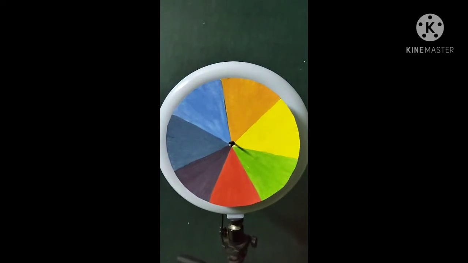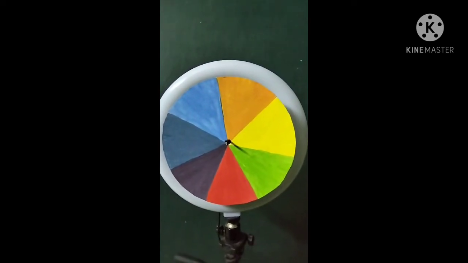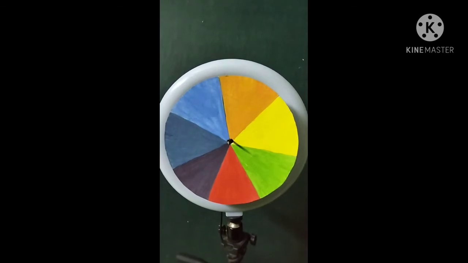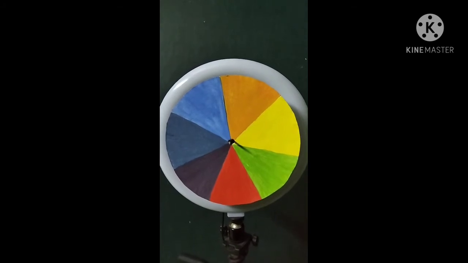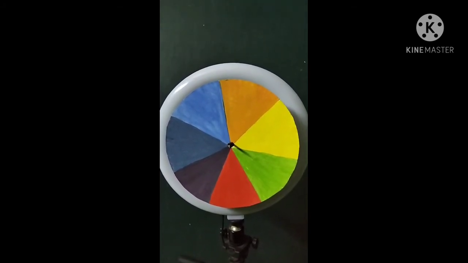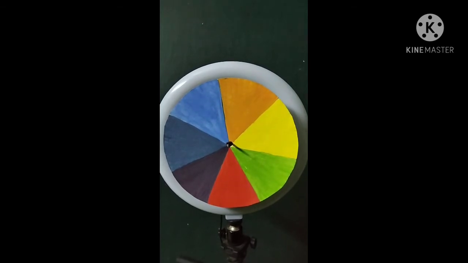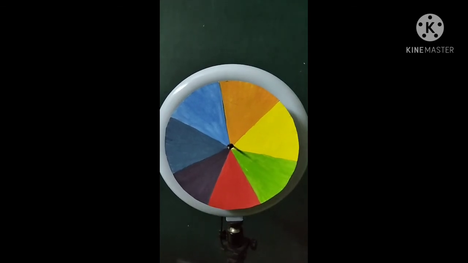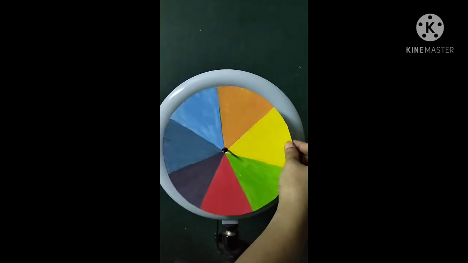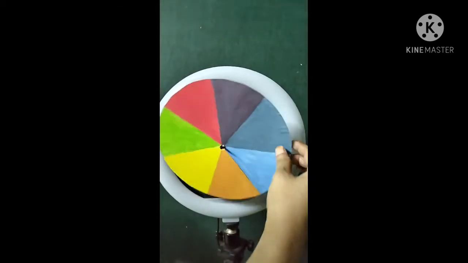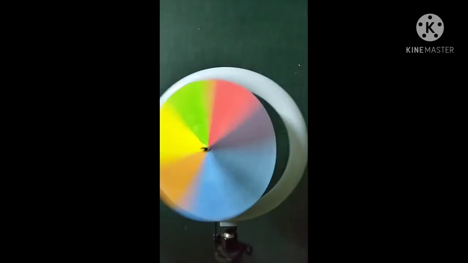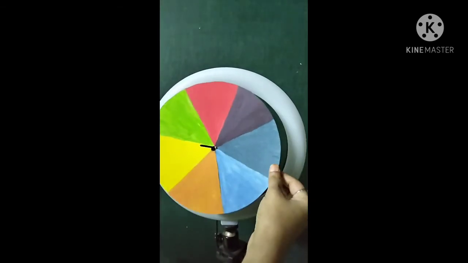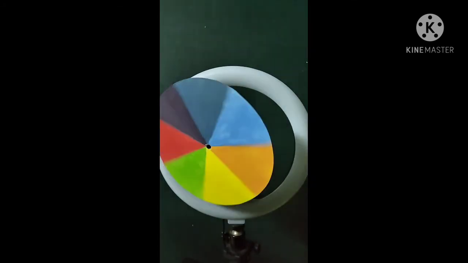Now let us see Newton's disk. Sir Isaac Newton made a special disk which had 7 colors. The disk was divided into 7 equal sized petals having red, orange, yellow, green, blue, indigo and violet colors. If the disk is fitted on a stand and rotated, only white color is seen. This shows that sunlight has 7 colors. Newton wrote a book, Optics, about light.